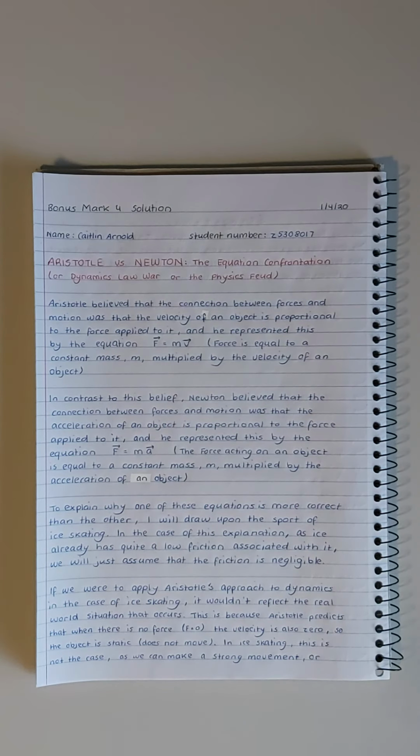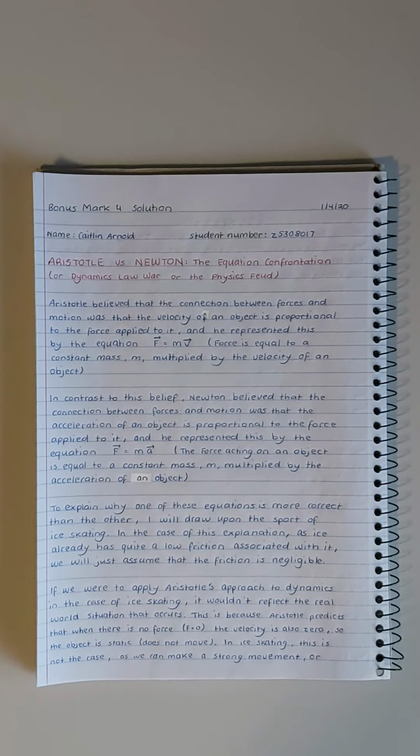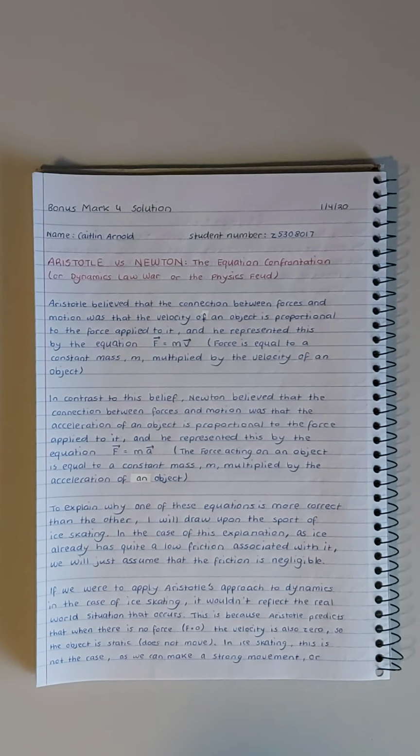Aristotle believed that the connection between forces and motion was that the velocity of an object is proportional to the force applied to it, and he represented this by the equation F equals m times v. So pretty much this equation is the force applied to an object is equal to a constant mass, m, multiplied by the velocity of an object.